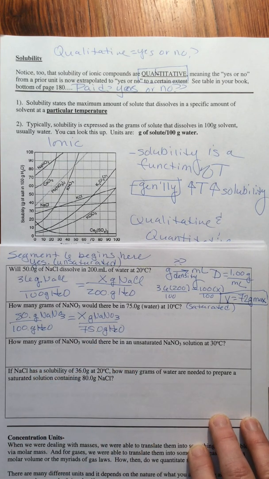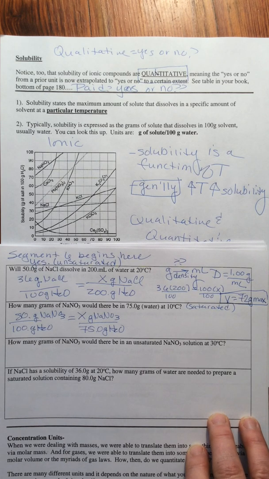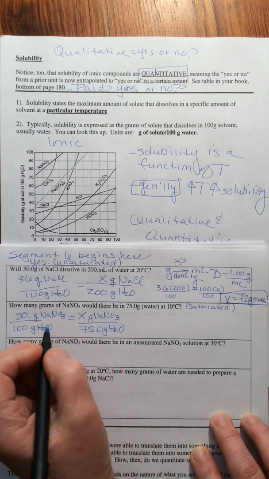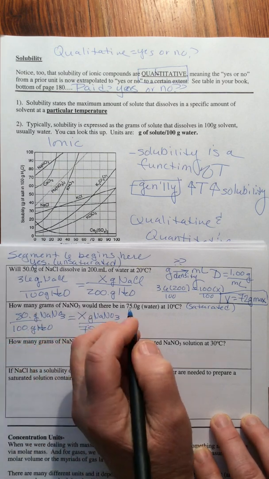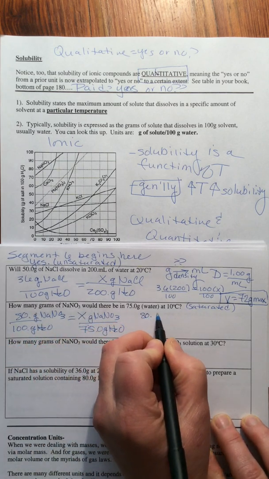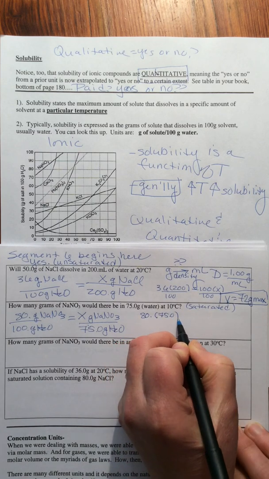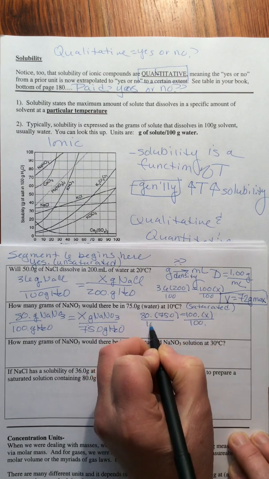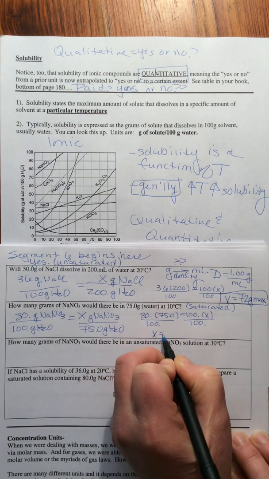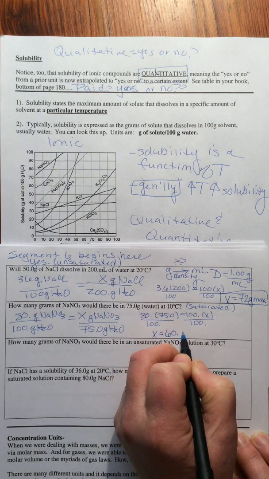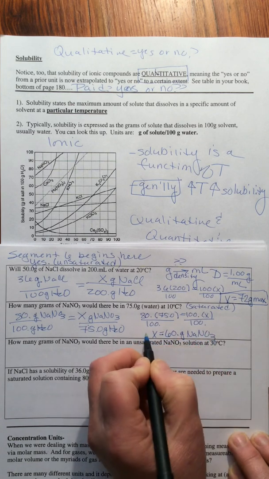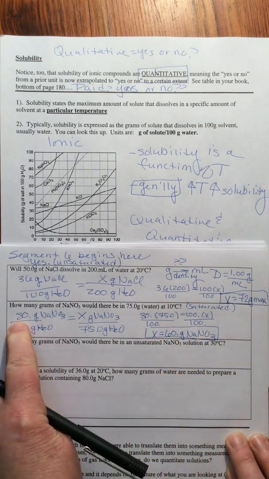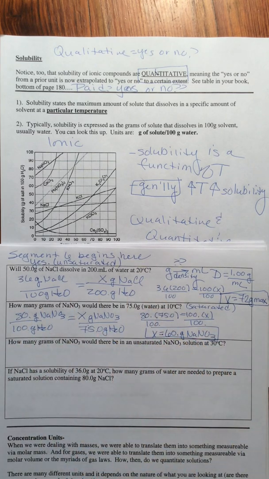Okay, so oftentimes we have to multiply up or down depending on how much water or solution we have. So again, this times this equals this times this. So 80 times 75.0 equals 100 times x divided by 100. X is going to equal 60 grams NaNO3. And since I started with two significant figures, I'm going to end with two significant figures.